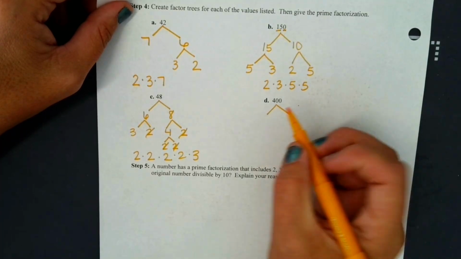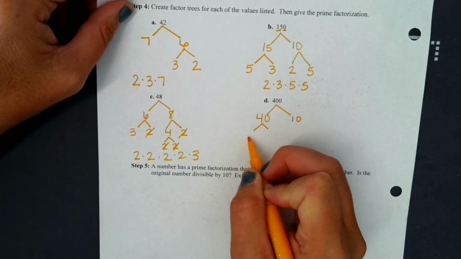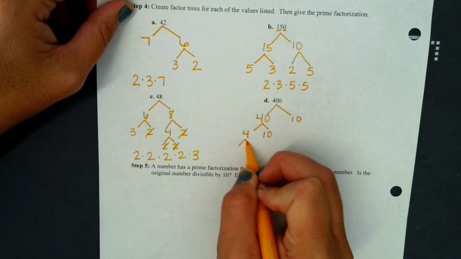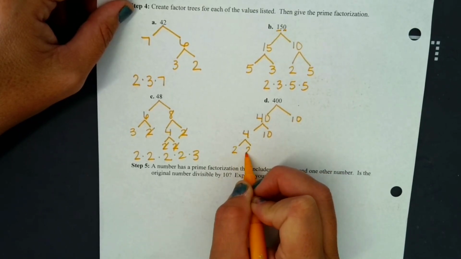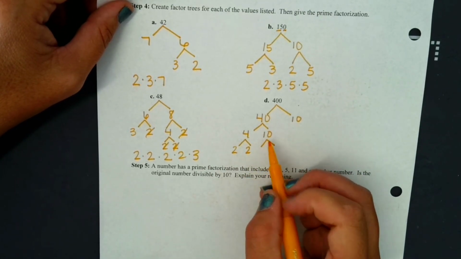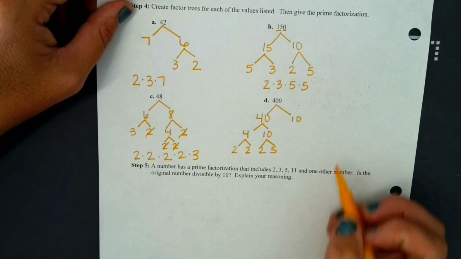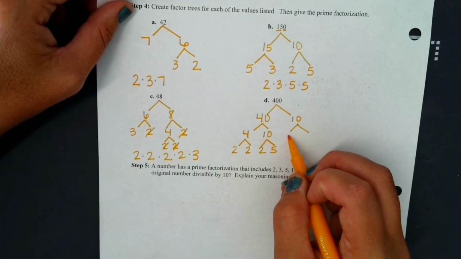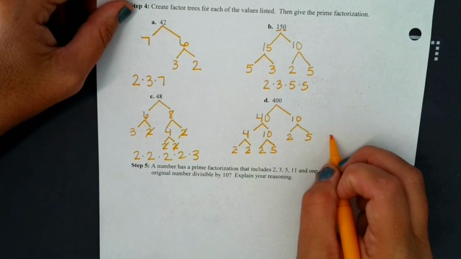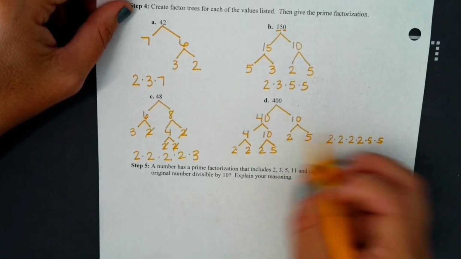Oh, yeah. All right, I'm going to use my trick here. 40 and 10. How can I break up 40? 4 and 10. How do I break up 4? 2 and 5. Oh, 2 and 2. I said 5. Well, 2 and 5 is 10. I broke up the 4 first. How do I break up this 10? 2 and 5. So I have 1, 2, 3, 4 2s and 2 5s.